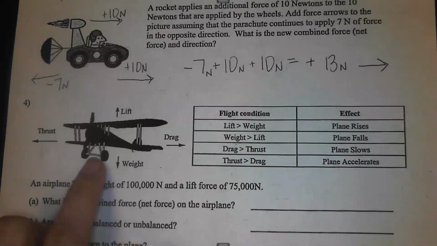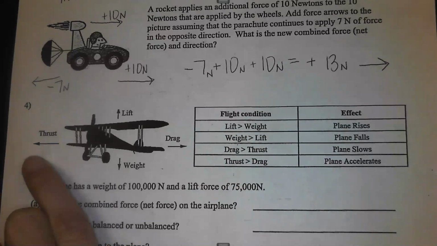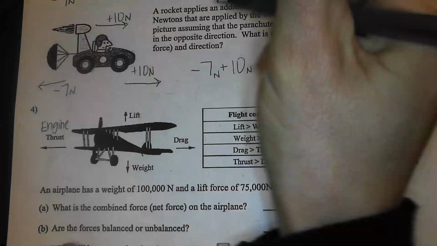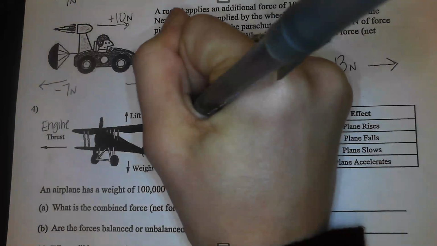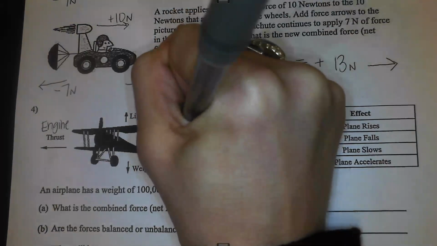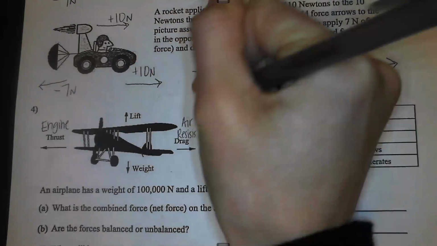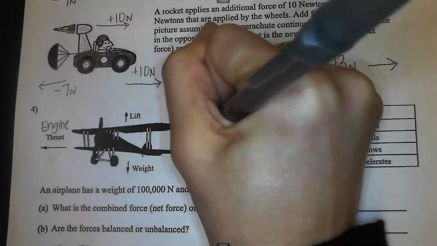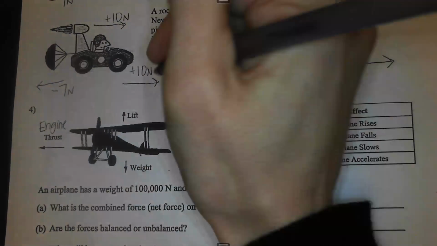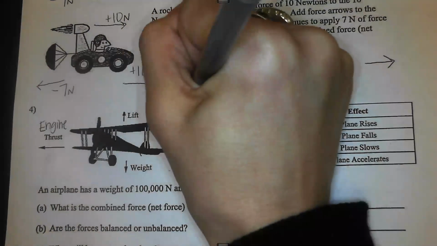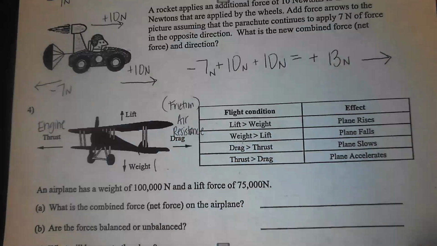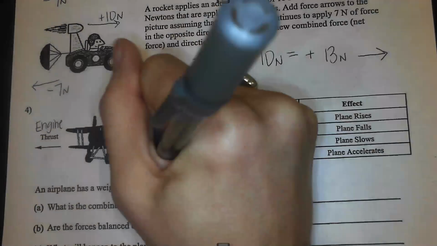So here we have a plane. We've got thrust. Thrust is the same thing as the force of an engine. We've got drag, which is also known as air resistance. What is air resistance an example of? Friction. You guys are amazing. Weight, which is the measurement of the force of gravity.